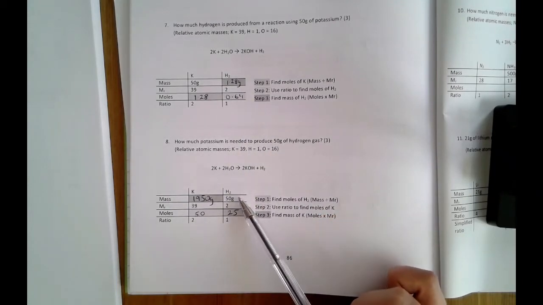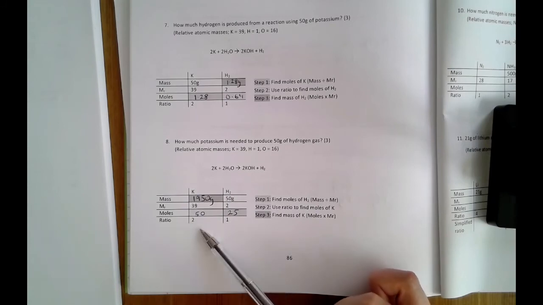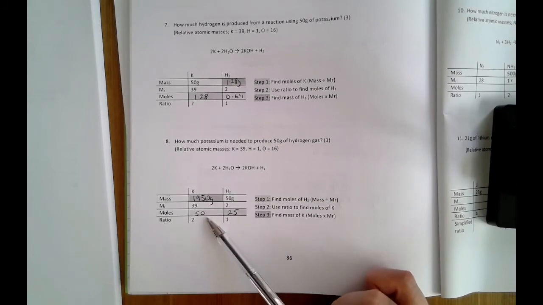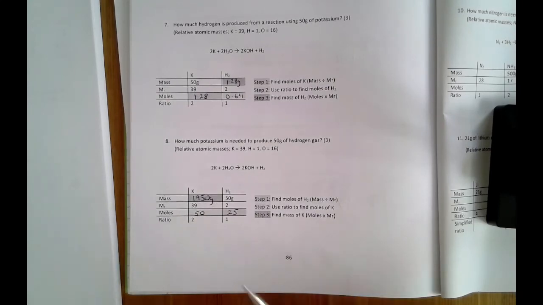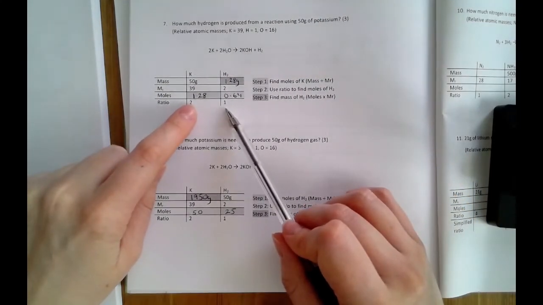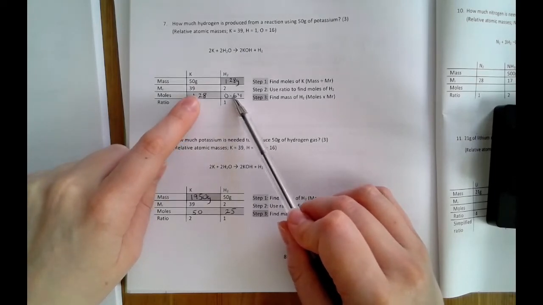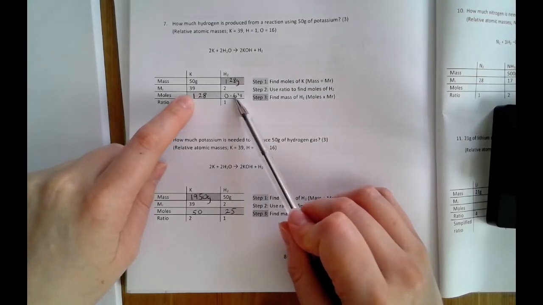The reaction below, start with 50 grams of hydrogen, formula mass of 2, so I've got 25 moles. The ratio here, 1:2, so you're producing twice as much hydrogen. So I need to multiply 25 by 2 to get 50. And then it's 50 times 39 is 1950. So just make sure the ratio is the same each time, all right? Here, this number 2 is twice this number 1, so the ratio for moles has to be the same. The number above the 2 should be twice as big as the number above the 1.